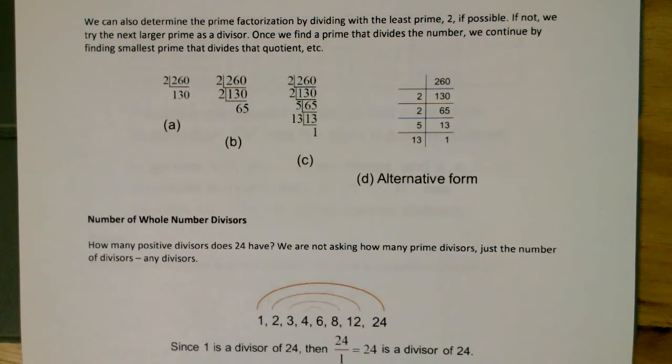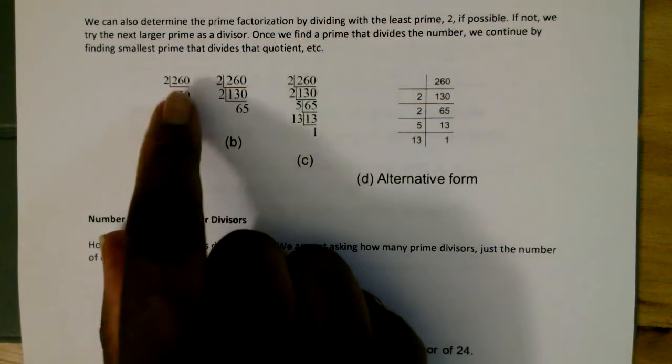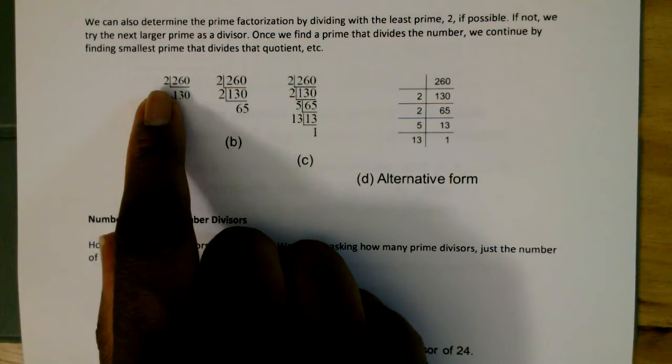We can also determine the prime factorization by dividing with the least prime 2, if possible. If not, we try the next larger prime as a divisor. And once we find a prime that divides the number, we continue by finding small primes that divide that quotient, and so on. Like for 260, we start off with 2.